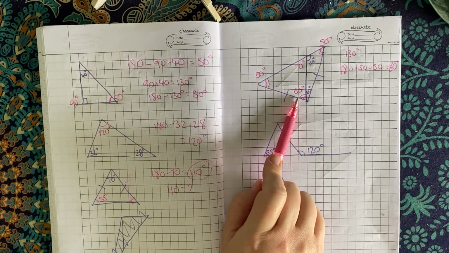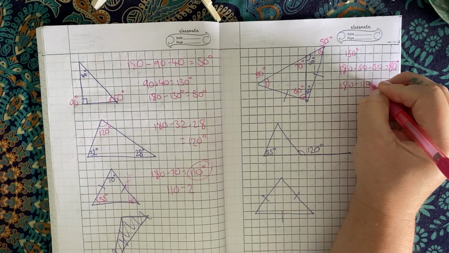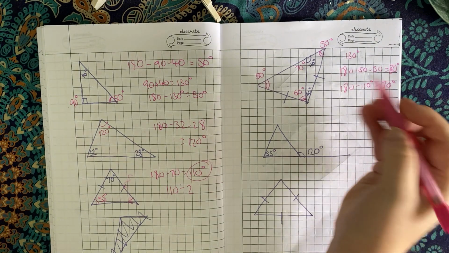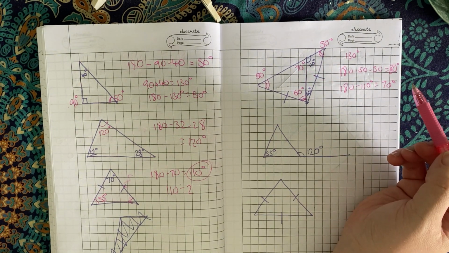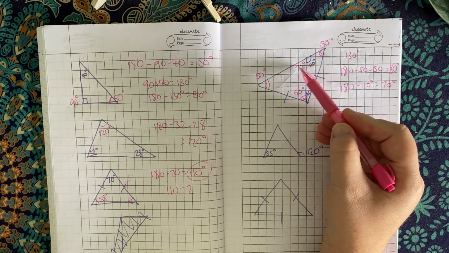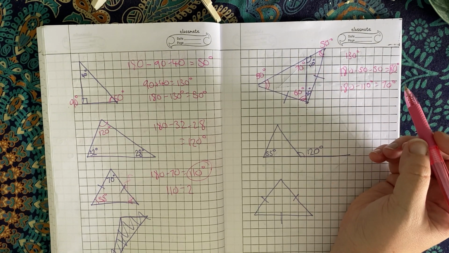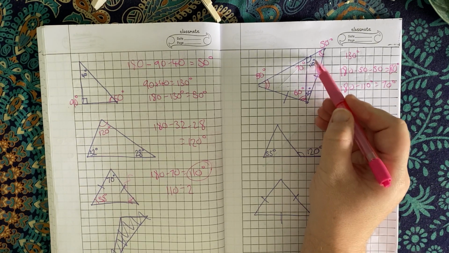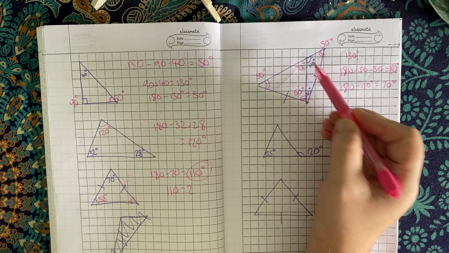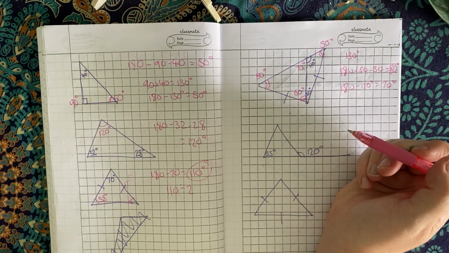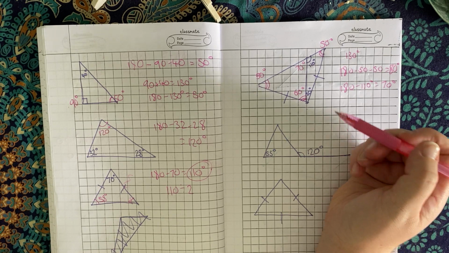We can do 50 plus 60 is 110. So then 180 minus 110 is 70. Or I can recognize that these are, you should remember this from last year and the year before actually, called supplementary angles because they form a straight line, and any straight line is 180. So 110 plus 70 is 180. So I know that this must be a straight line. Either way, you'll get 70, so it doesn't really matter which method you use. Whichever one you would prefer to use is fine.